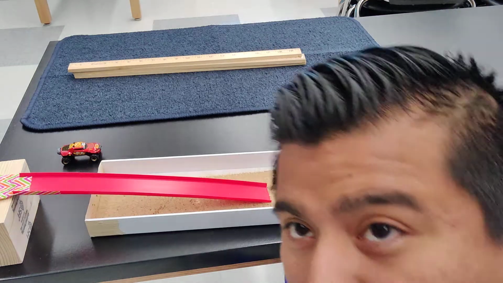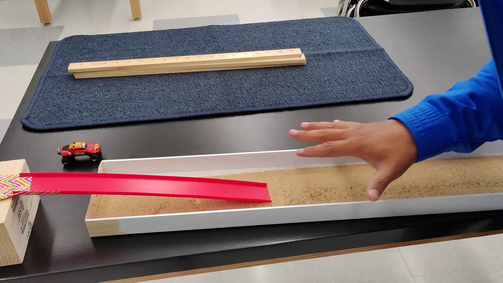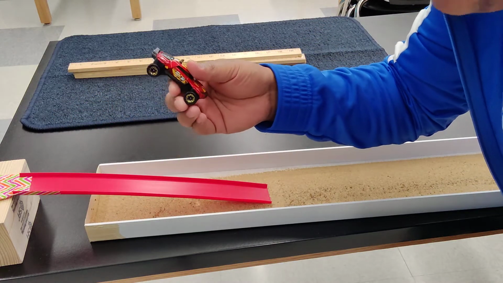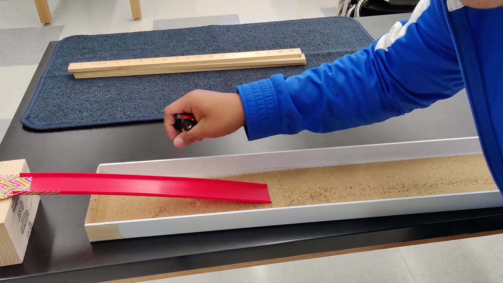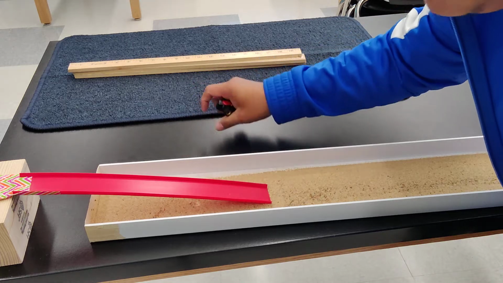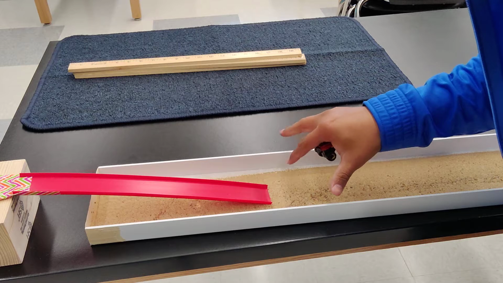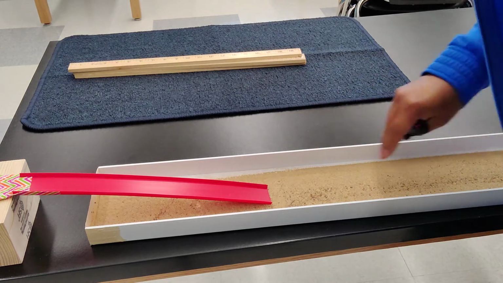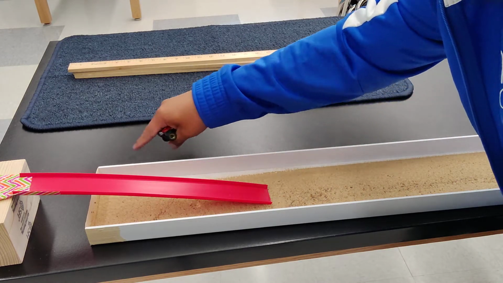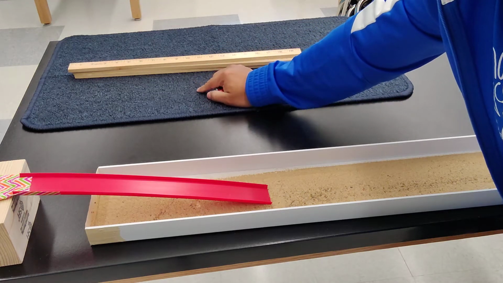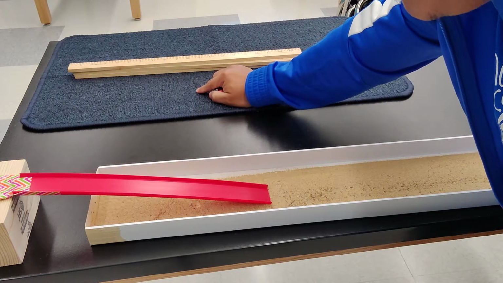In order for us to do this experiment, we need to test out this little toy car, and we're going to see how friction affects the different surfaces that we are going to test on today. So today we have sand. I made a track made of nothing but sand. We're going to use a table as another surface, and then finally we're going to use a carpet.